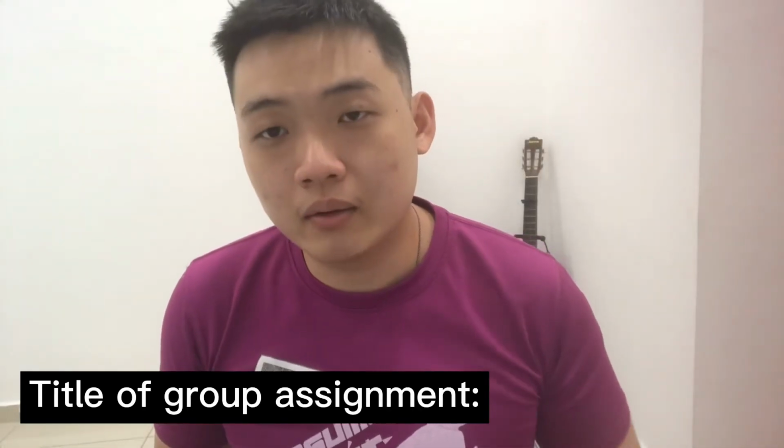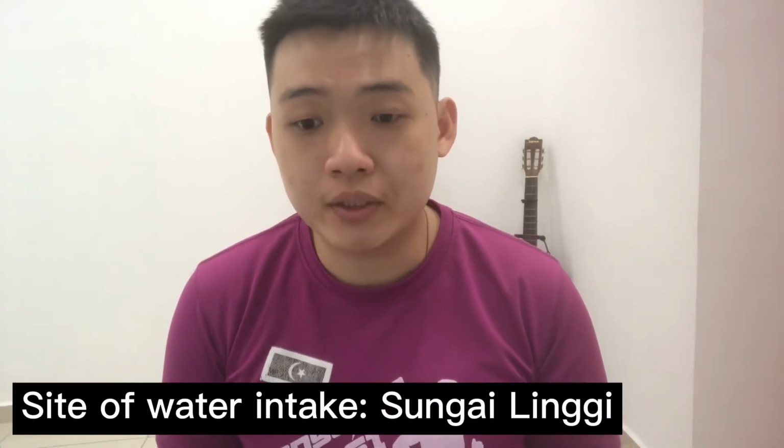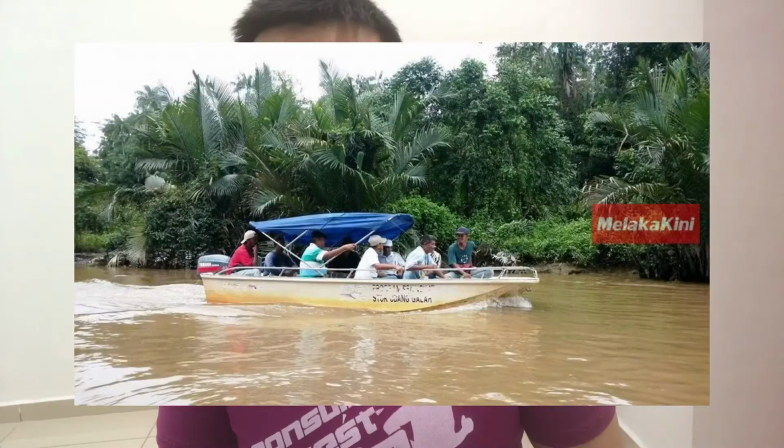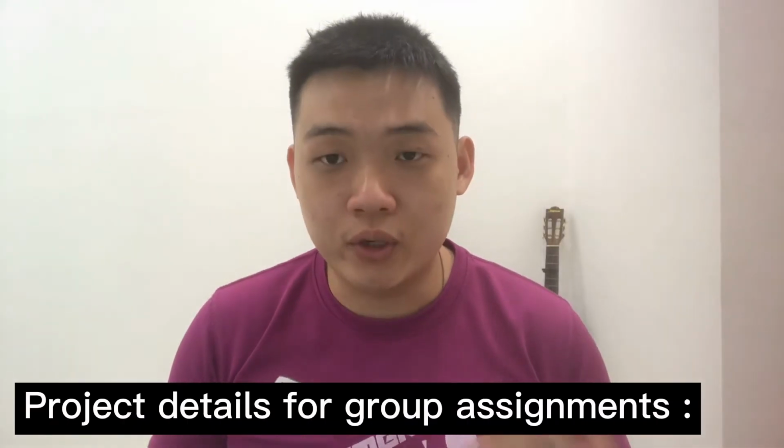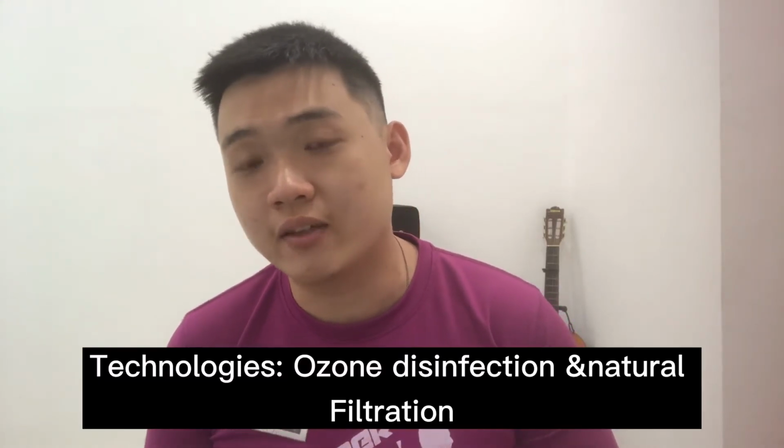Our title is about drinking water, and the site of water intake we chose is the Lingi River. The river courses through Pantai to Ampangan, Seremban, Rasa, Mambau, Rantau, Lingi, and finishes at Kuala Lingi, Melaka. About the project details, we are using the drinking water quality standard for our estimation of our water process, and most importantly, we are using ozone disinfection as a natural filtration technology for our water treatment.